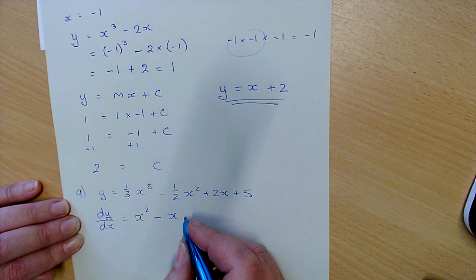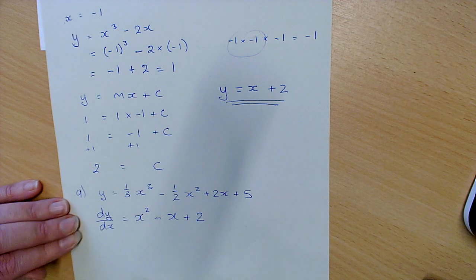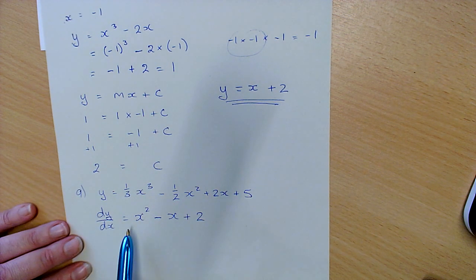Differentiating 2x will just give us a 2, and that disappears entirely. So dy by dx equals x squared minus x plus 2.